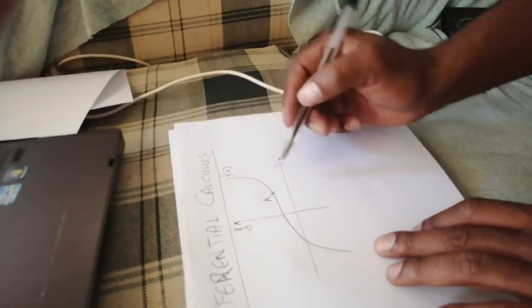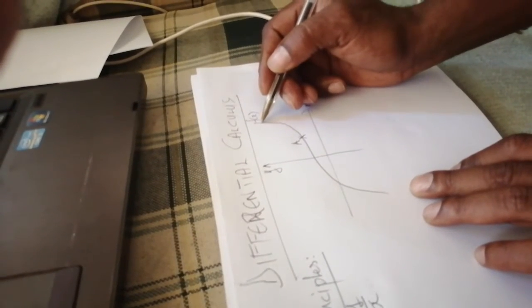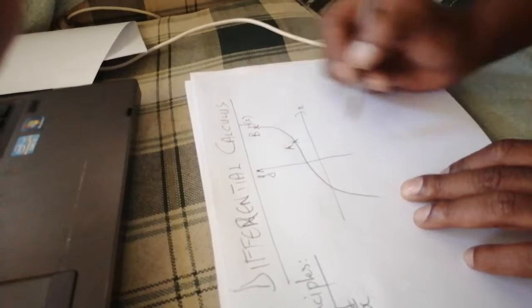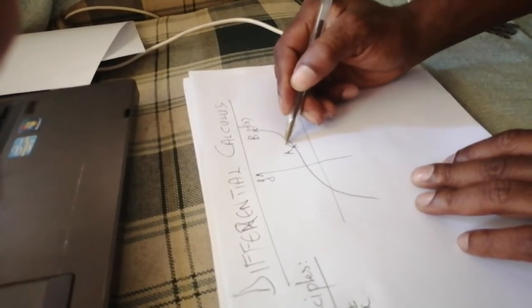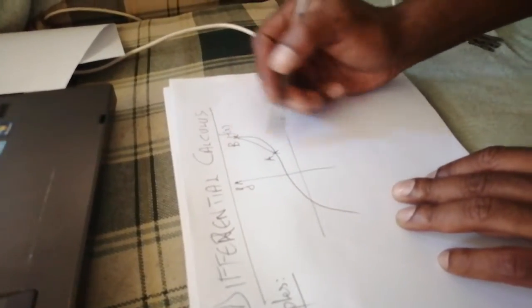But we can start by finding what is known as the average gradient between 2 points on the curve. I have point A and point B there. I'm joining them with a secant. That is the line that joins A and B straight.